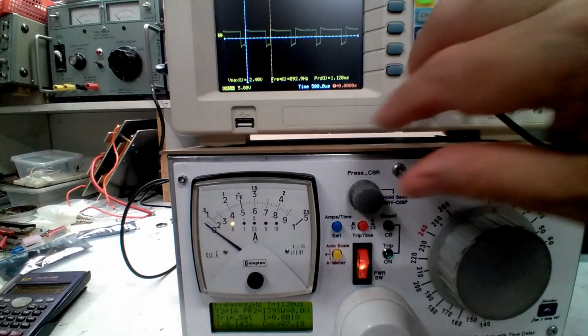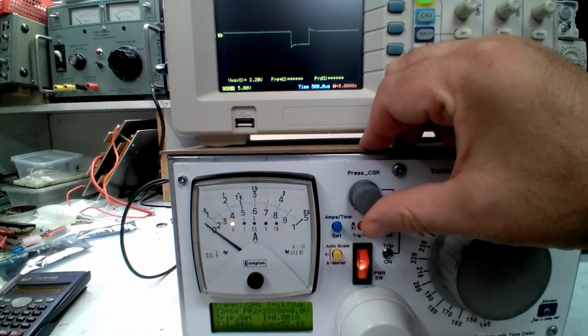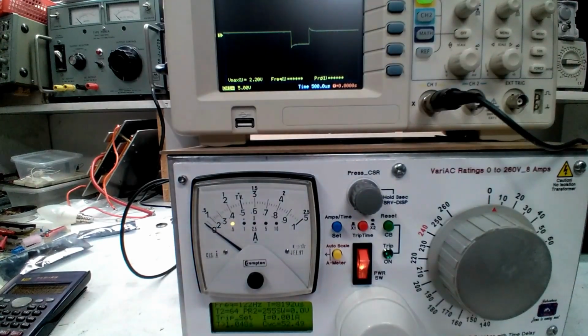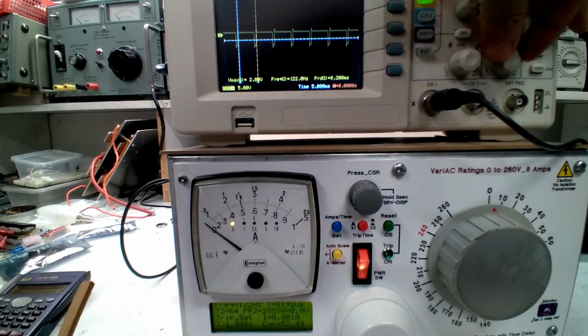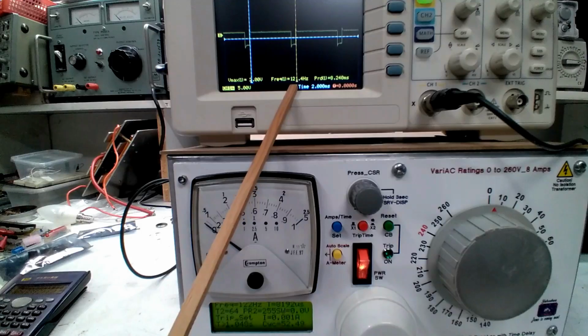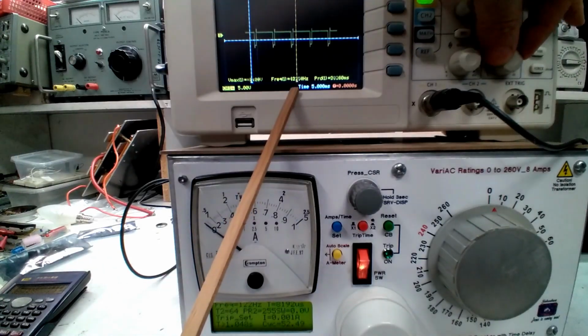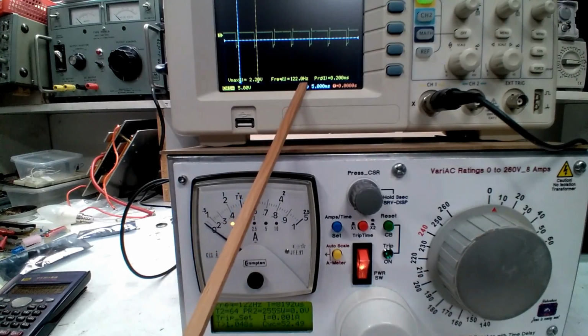Now if I go to the highest reading that I can go, which is 1.048 seconds, the frequency on the oscilloscope is 122 hertz. Okay, you can see there.